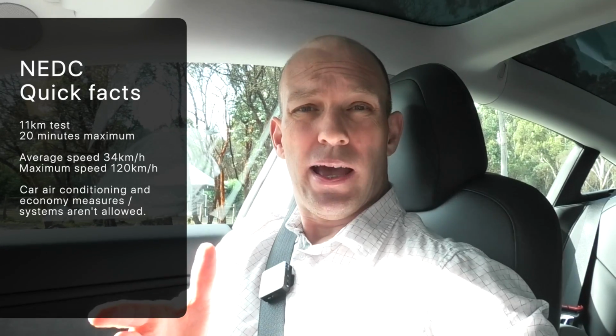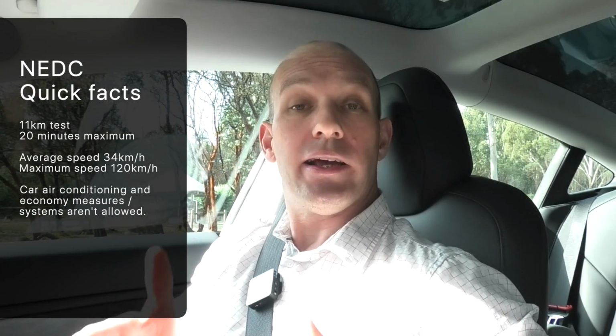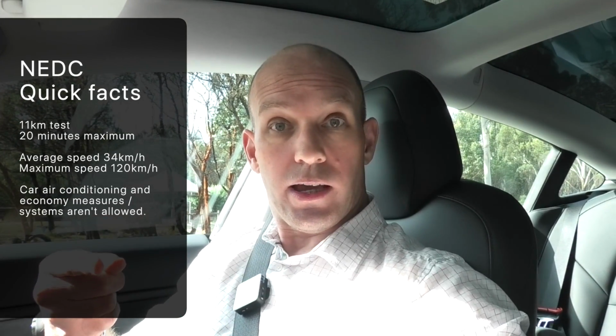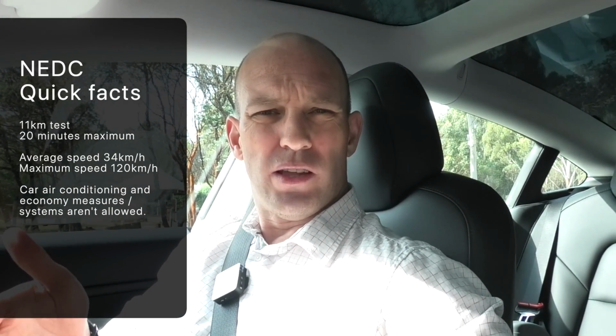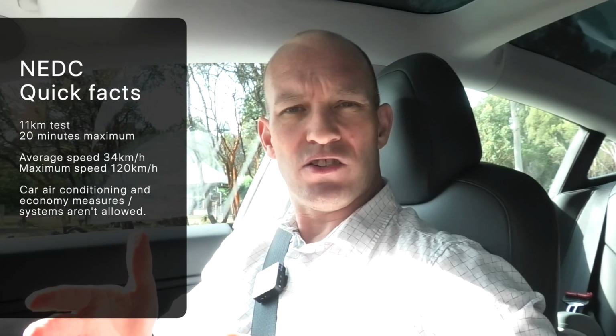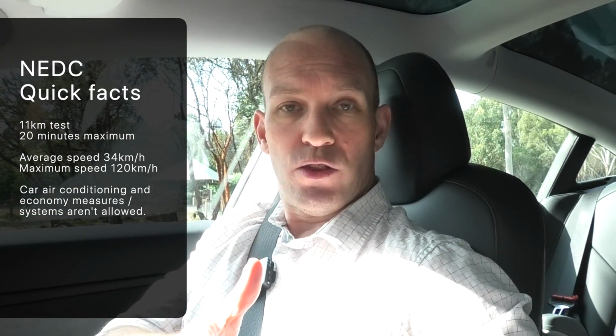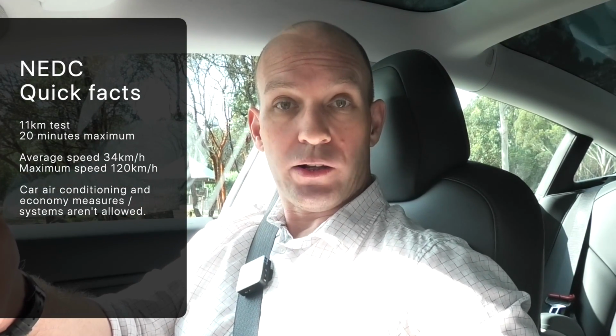Let's talk about the New European Driving Cycle. And this thing is so not new. It actually originated back in the 1980s. And this test, of all that I'm going to talk about today, is actually the shortest one. It's performed, again, in a lab on rollers, okay? And they only do 16 kilometers or 20 minutes. And it's got 3 parts to it. But essentially, they only go from about 30 kilometers per hour up to about 120 kilometers per hour.